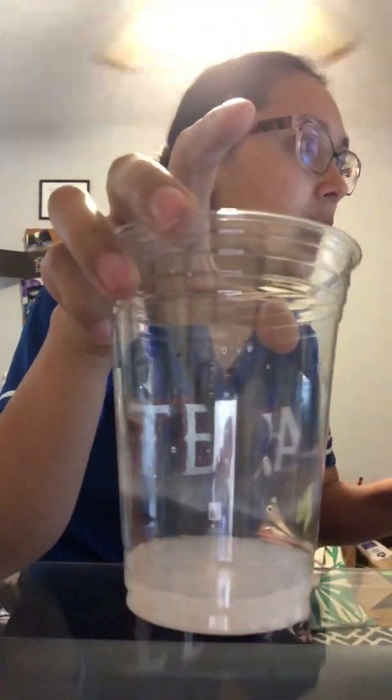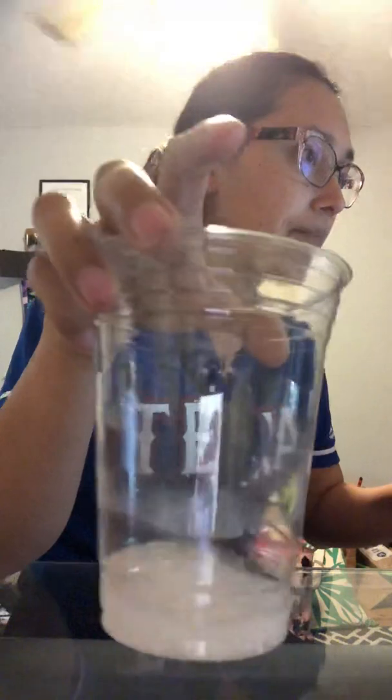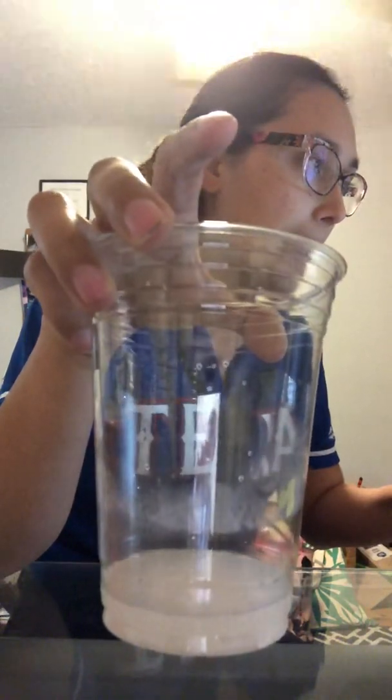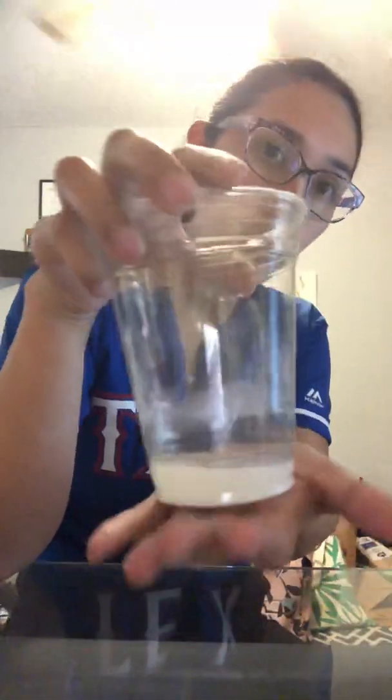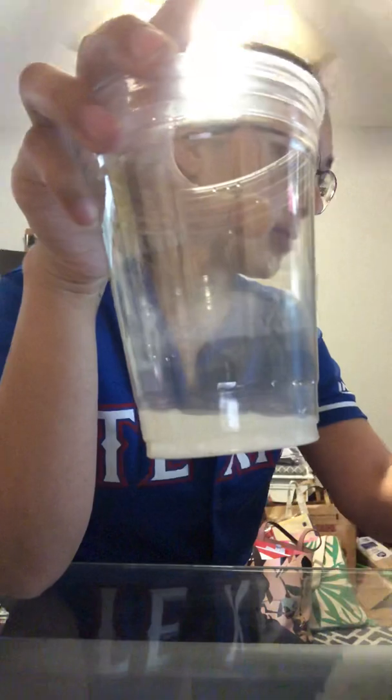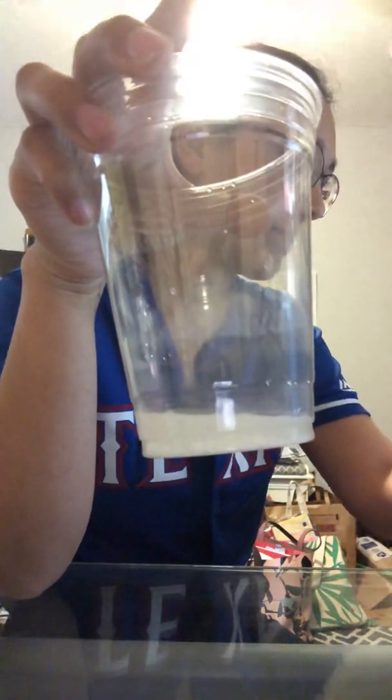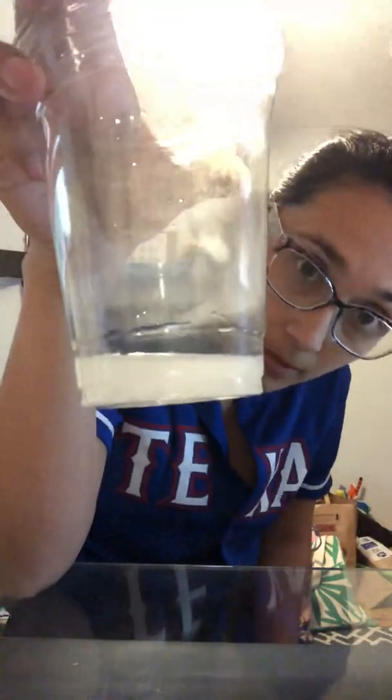It's bubbling, so mix it some more. Ooh, there's a temperature change. It's getting really hot. The crystals are dissolving.